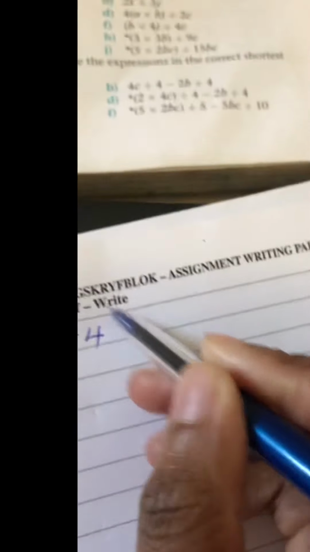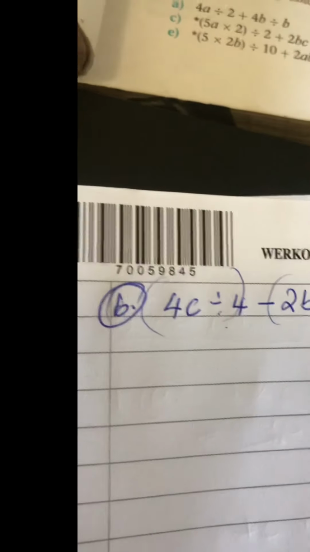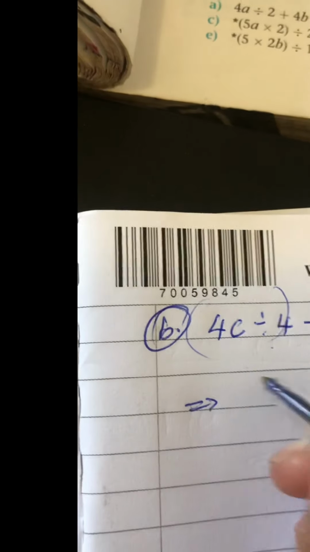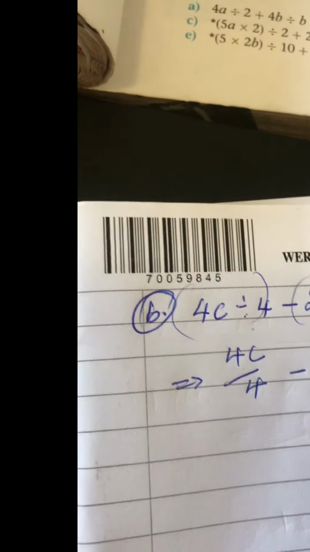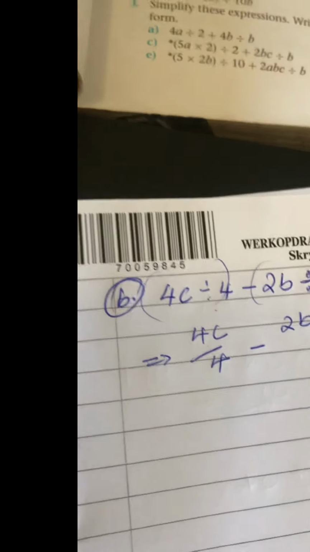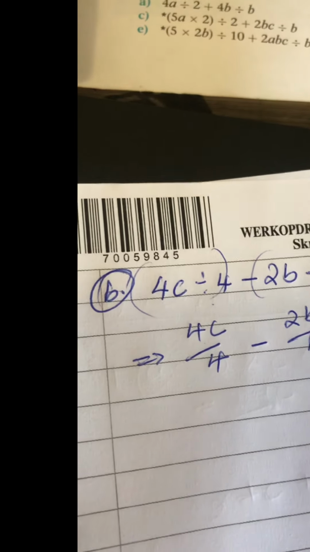Like I said, let's first put the brackets here like this, so that we know what we are dividing or what we are working on first. So now our next step will be 4c divided by 4 minus 2b divided by 4.